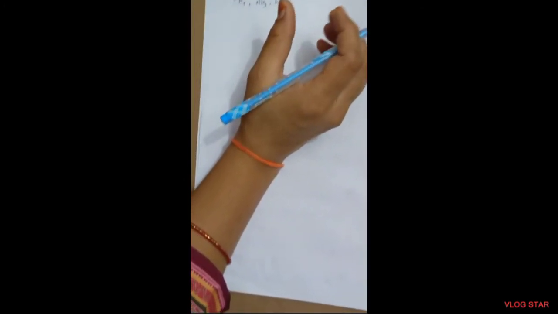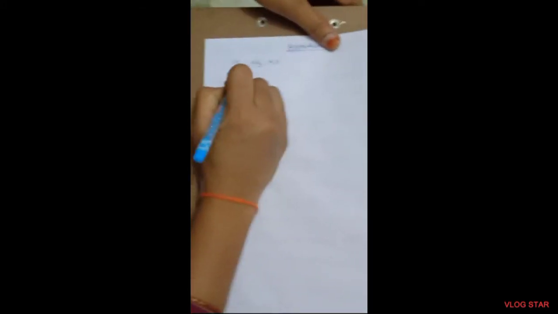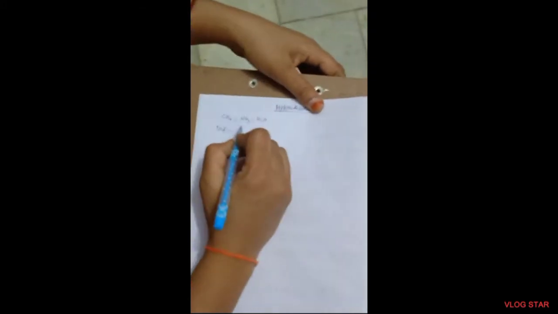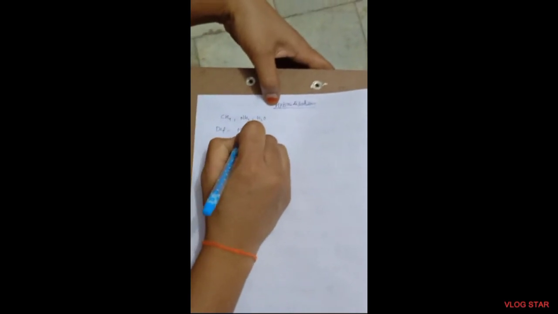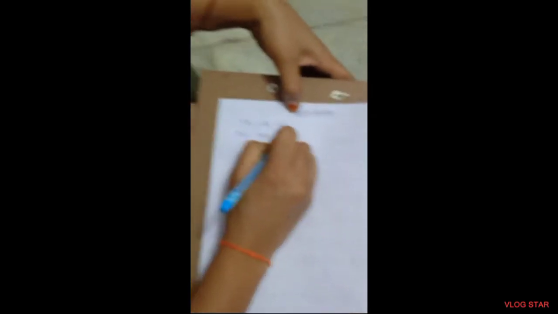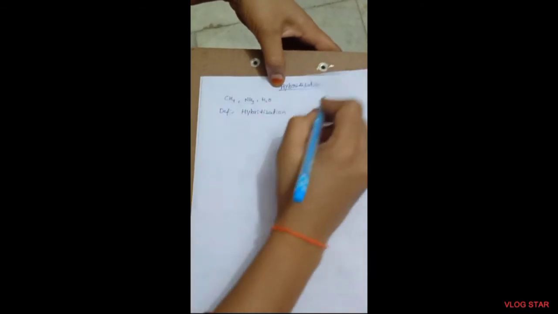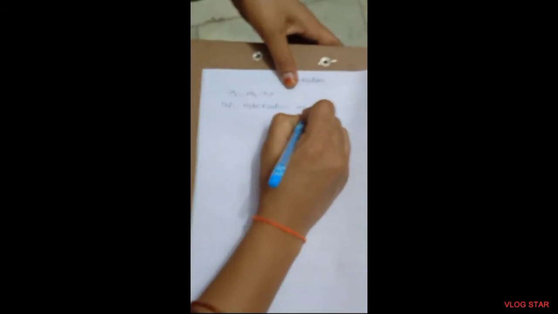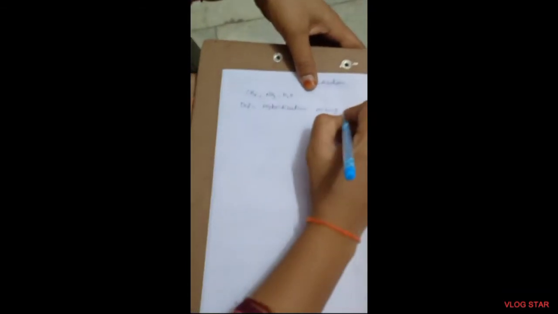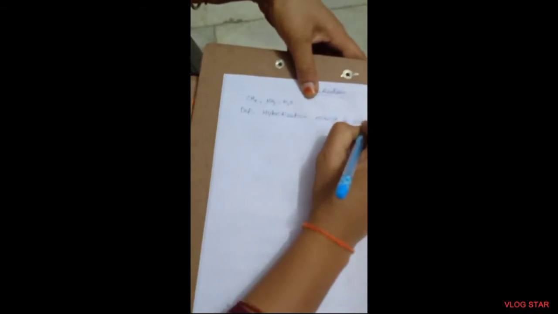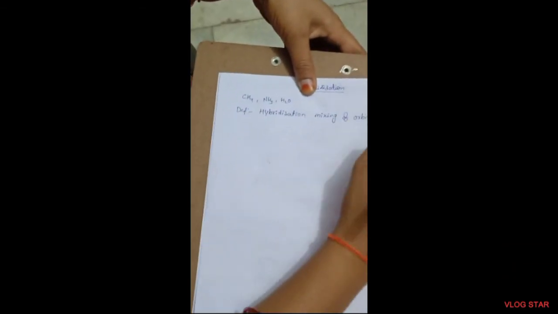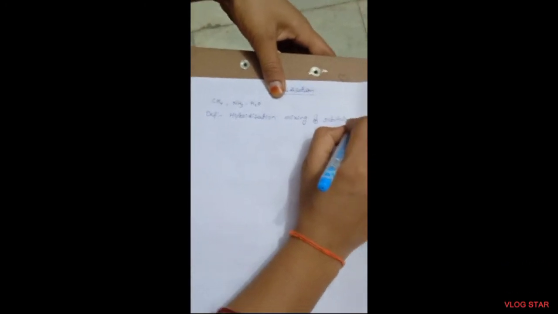According to Pauling, what is the definition of hybridization? Hybridization is nothing but the mixing of orbitals. Which type of orbitals? Orbitals of nearly the same energy level.